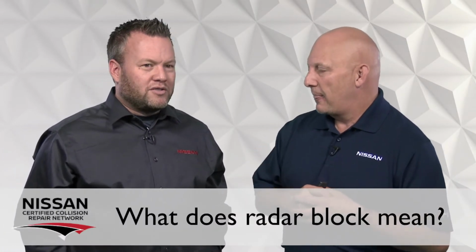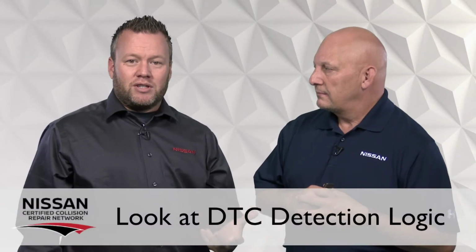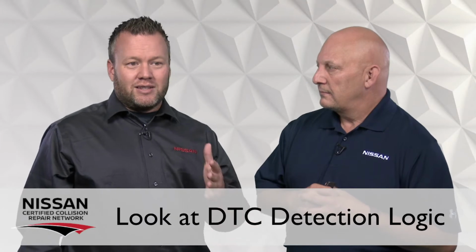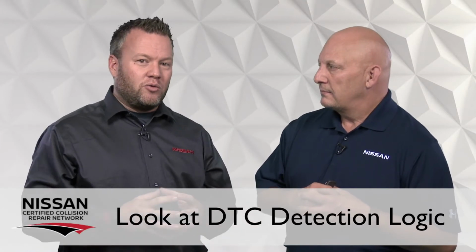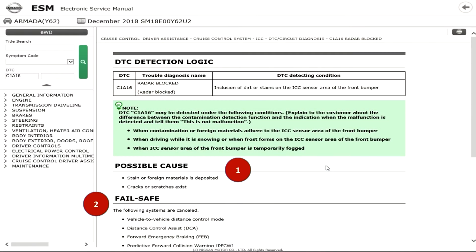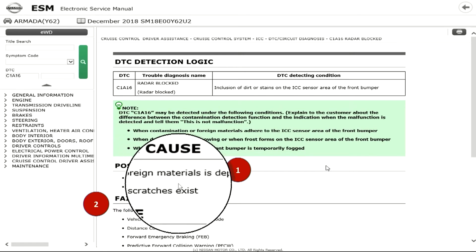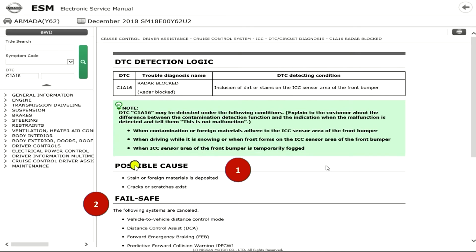Well, it does sound bad, and it's a common mistake that you see shops make, where they rely on the DTC description only to determine what's going on in the first place, right? So what we want you to do is look at the DTC logic and see that this is not actually a malfunction. It's only saying that the radar detected that there was some dirt or rain or something blocking the radar that was inhibiting its performance. So I know that on my personal Nissan, heavy rain can actually disable the front radar temporarily until the rain subsides.